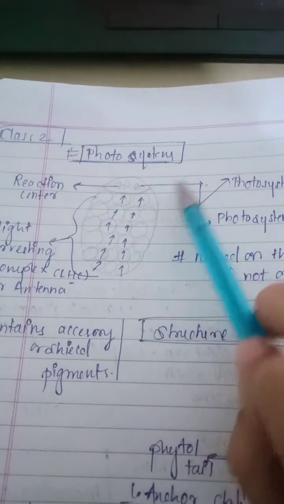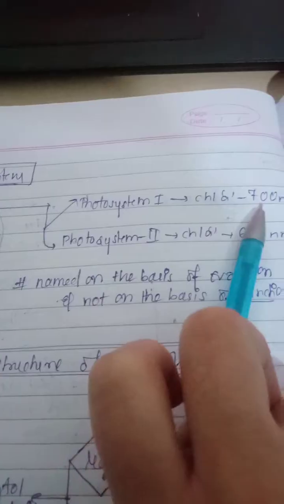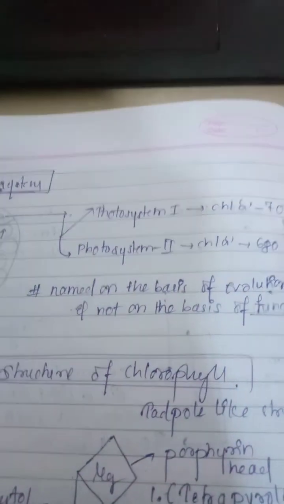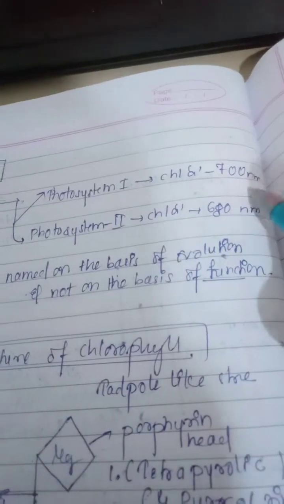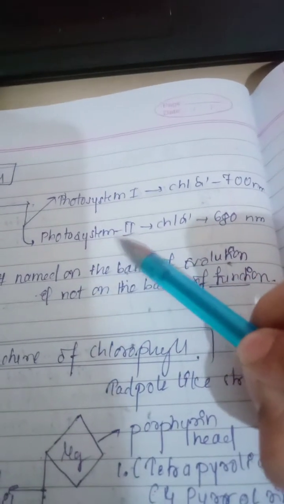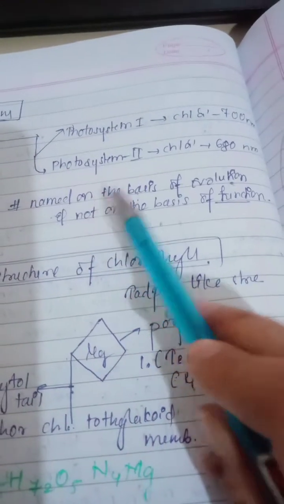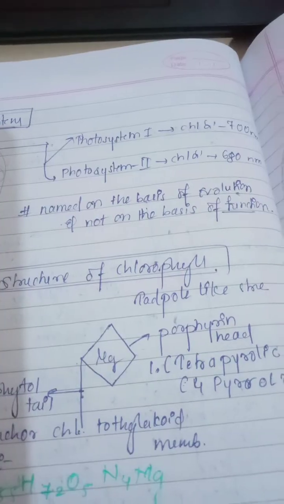Now this has two parts. First is PS1, that is photosystem 1, which has chlorophyll and harvests a wavelength of 700 nanometer. And another is photosystem 2, which is PS2, which harvests light of 680 nanometer. The name is on the basis of evolution, not on the basis of function.